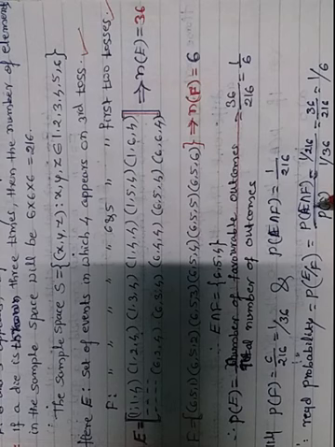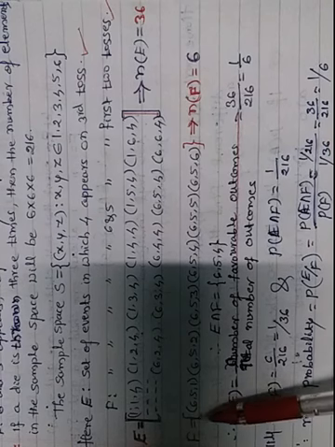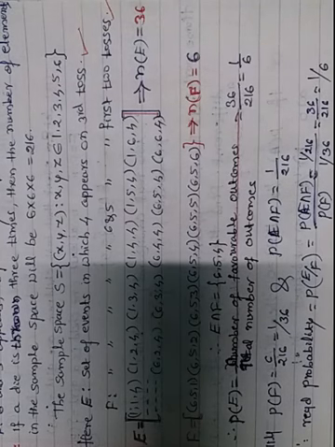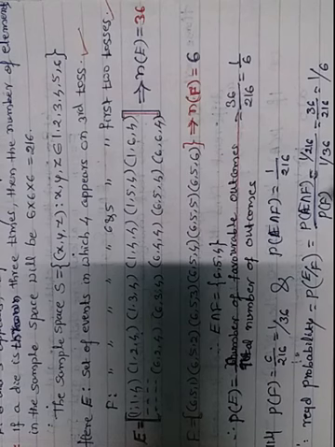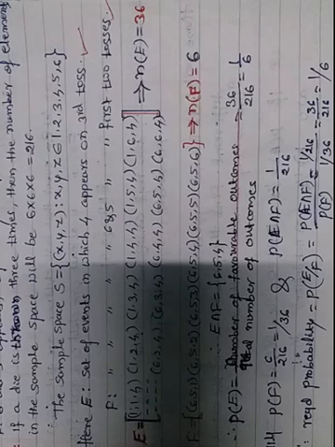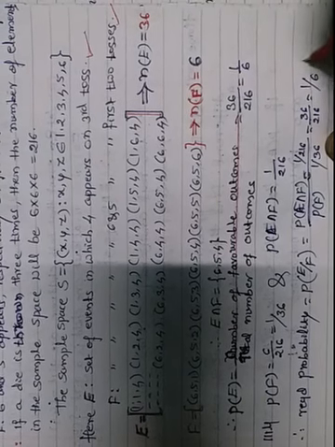Hence, the probability of E intersection F is 1 upon 216, divided by the probability of the event F, which is 1 by 36. So 1 by 216 upon 1 by 36 gives, on cross multiplying, 36 by 216. This is the result. 1 by 6 is the answer.